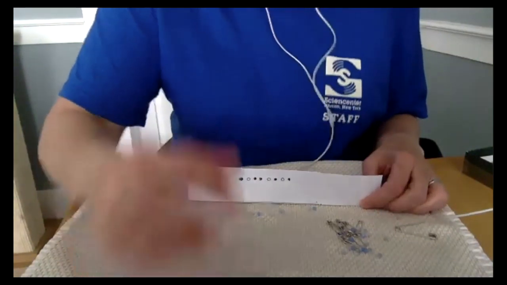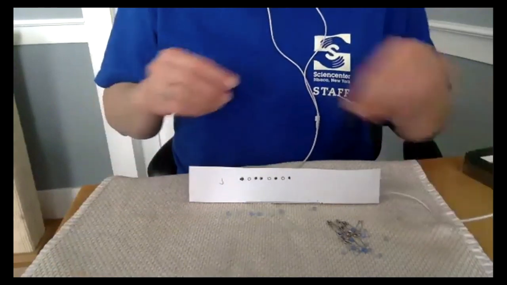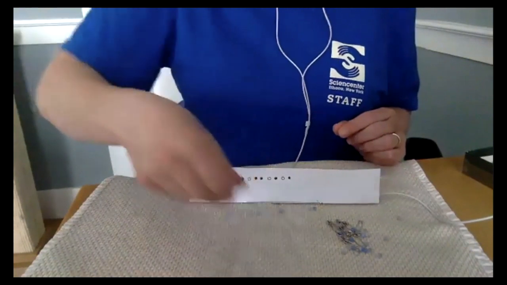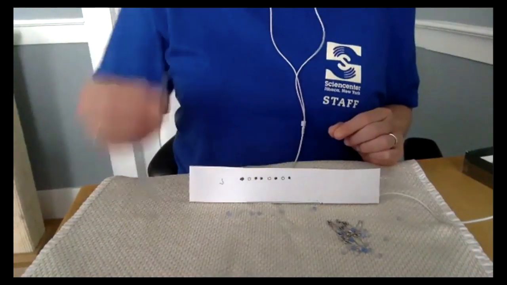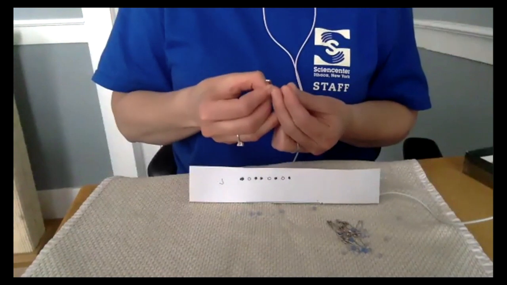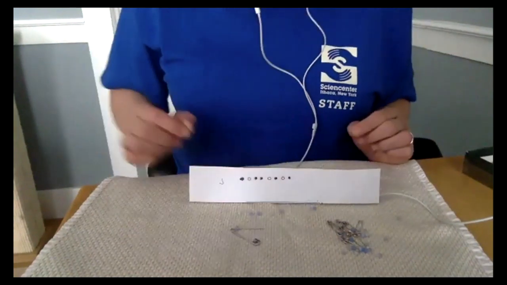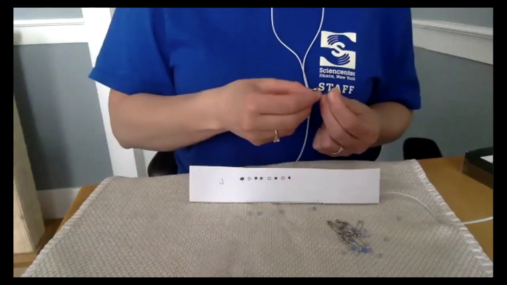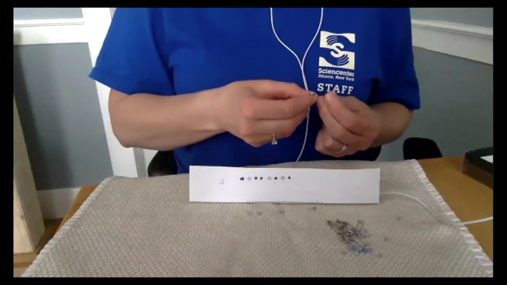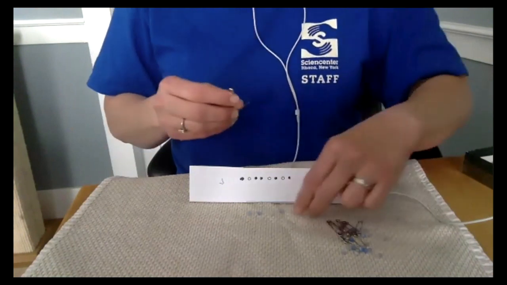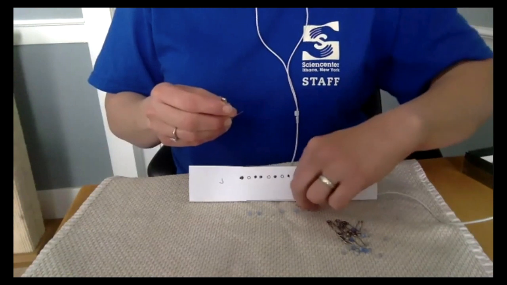Let's see. All right, well, I'm going to go ahead and start putting my beads on my safety pin. So I'm going to start with my dark bead here, right here. And I'm going to go on to a light bead. Be careful with those safety pins. You don't want to poke yourself with a safety pin. Oops.